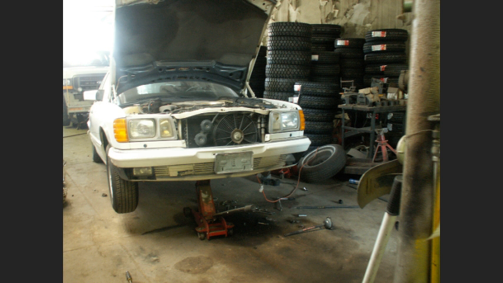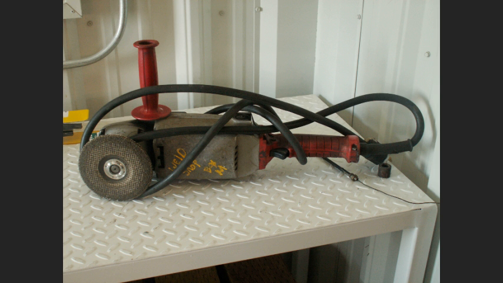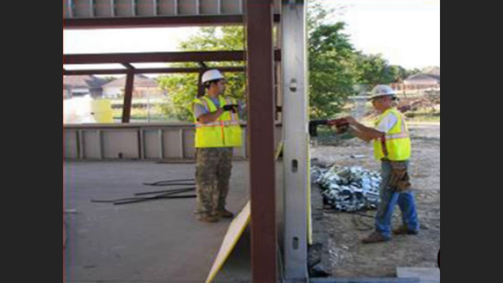And here we see an inappropriate use of a jack, creating quite an interesting position with this car, and you can see that the hazards are obvious there in this mechanic shop. Here we see a jack being inappropriately used and stored. We see an abrasive wheel here that has not been appropriately guarded. The guard has actually been removed.